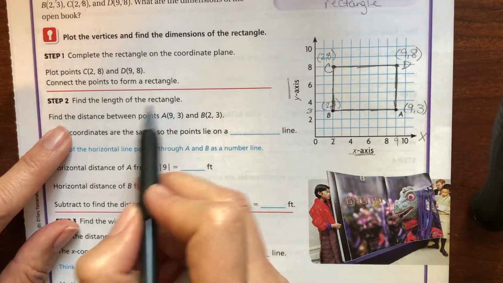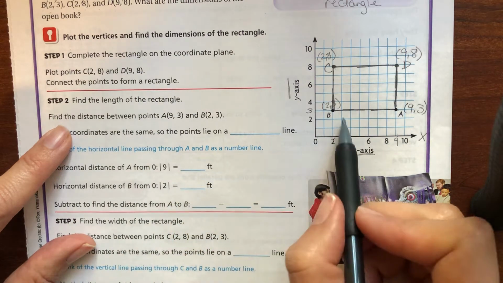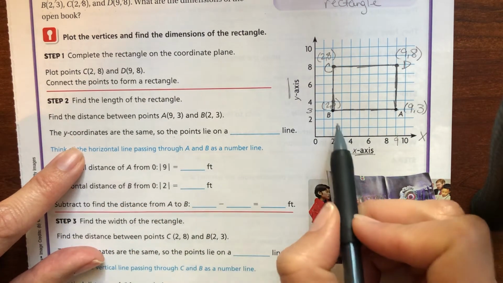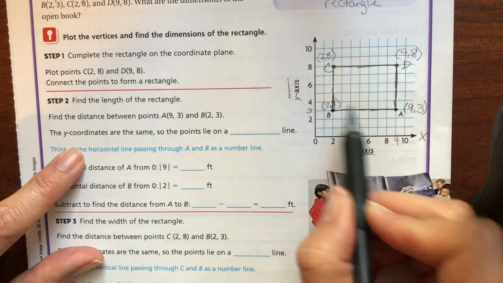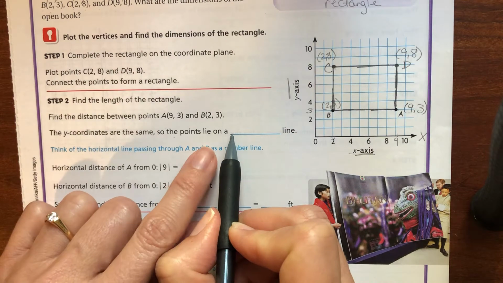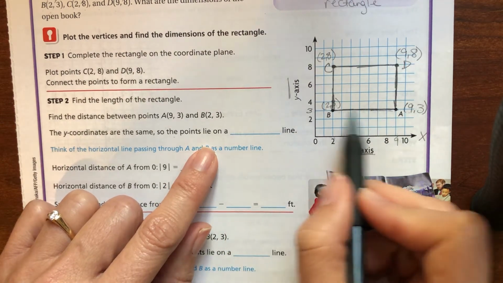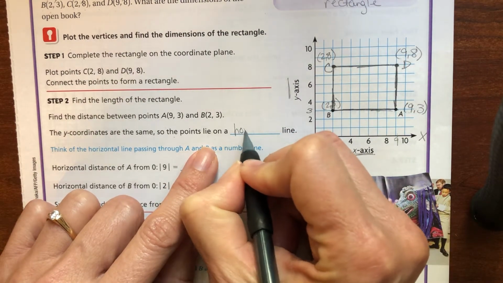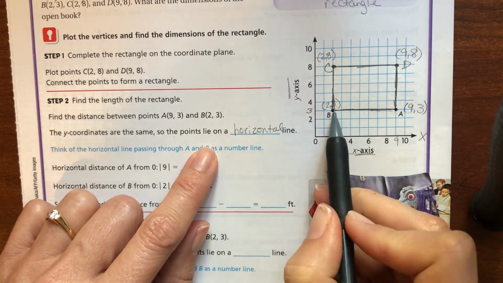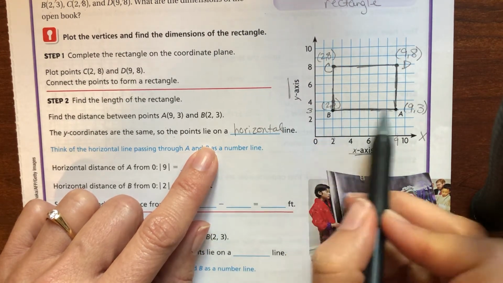Find the length of the rectangle. Find the distance between A and B. The y coordinates are the same. They're both 3. 2, 3, 9, 3. So the points lie on a horizontal line. If the y coordinates are the same, that means the line is horizontal.